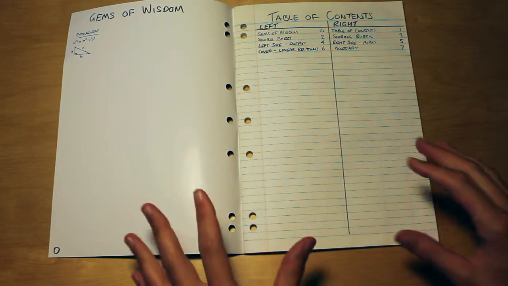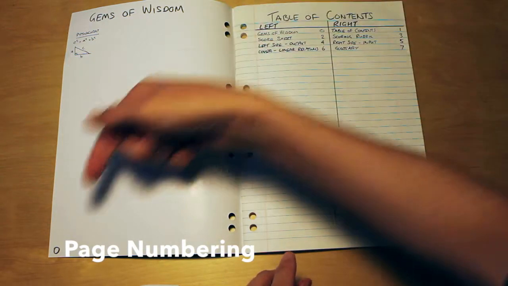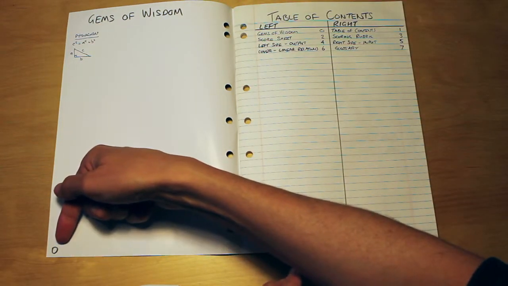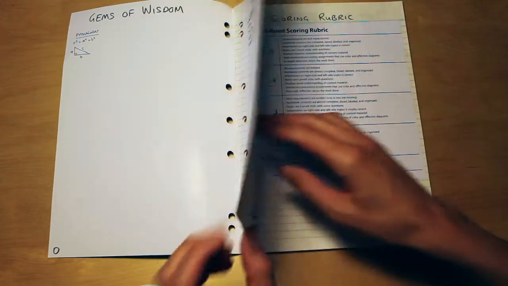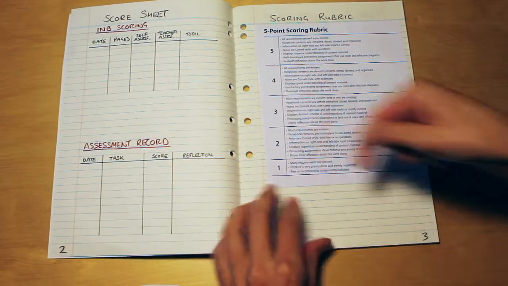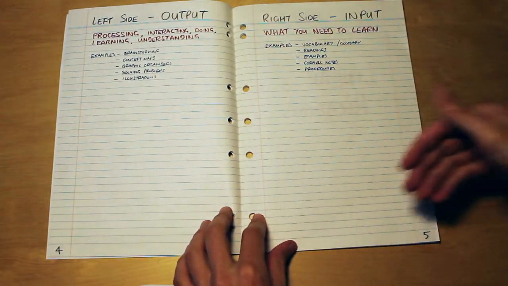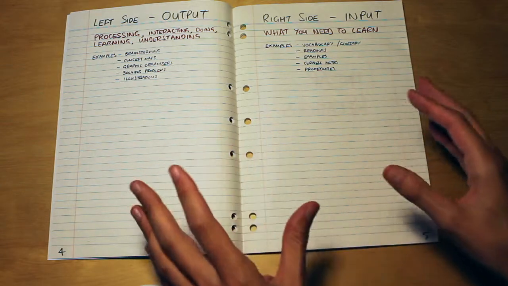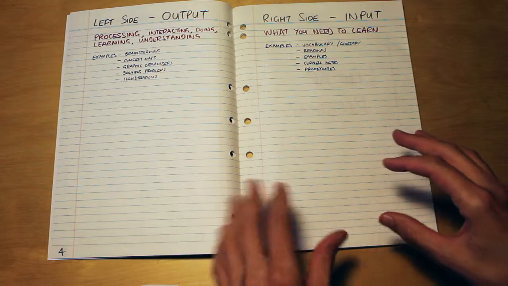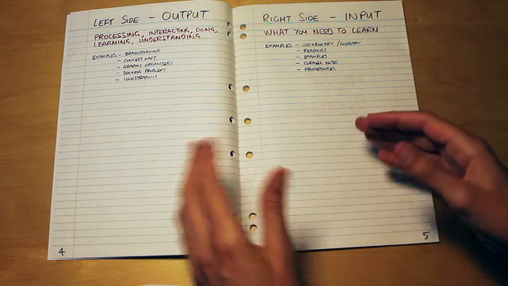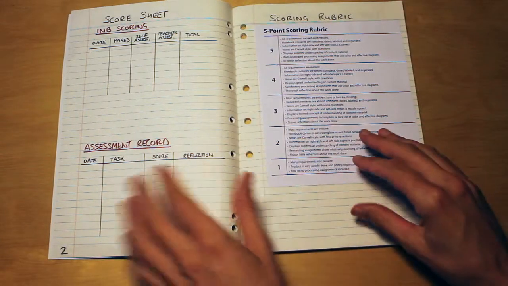One of the really important things about the interactive notebook is that we number the pages. You can see that the first page, the inside front cover, is 0, and then the next page is 1, then turning over we go to page 2, 3, 4, 5 and so on, all the way through the rest of the book. This page numbering is really important because it allows us to find and organise information, so we know that a certain thing is going to be on page 5, or that a certain thing is going to be on page 2.